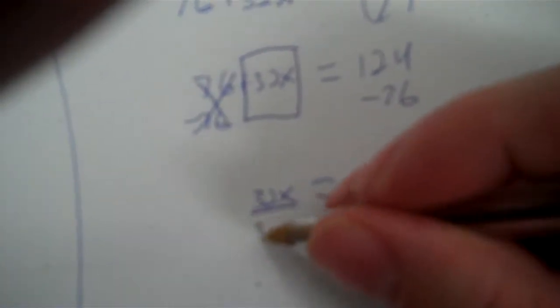Minus 76. Minus 76, so we have 32 times X, and over here we have 48. Okay, divide by 32, divide by 32. So over here you got X, 1.5. 1.5 is okay, it's an hour and a half.